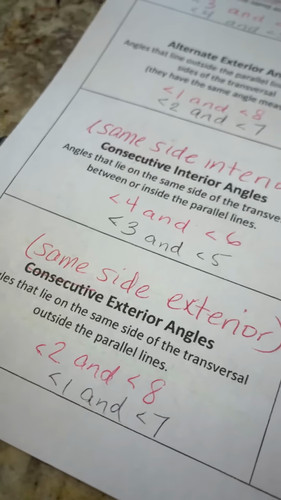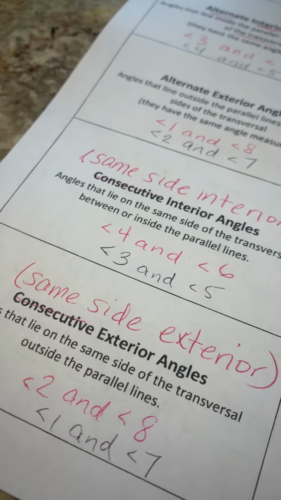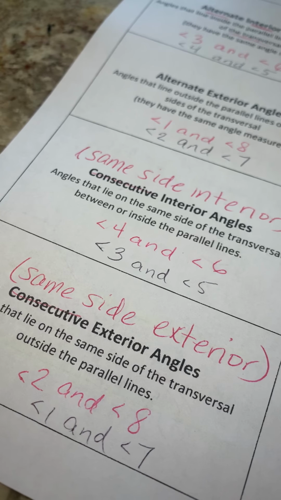All right, so those are your vocabulary words that you need to know, and this will help you with your assignment for today. Let me know if you have any additional questions.